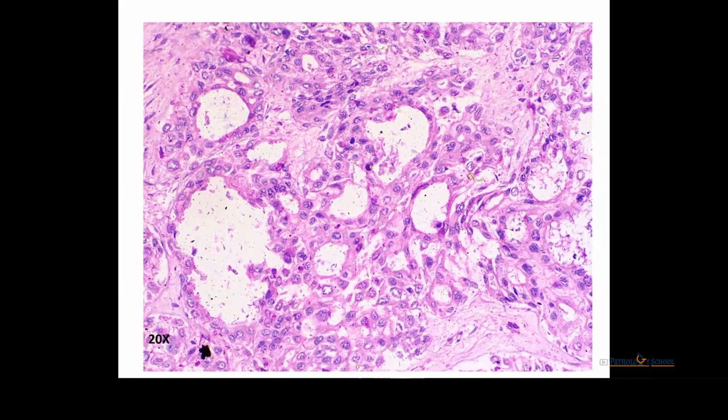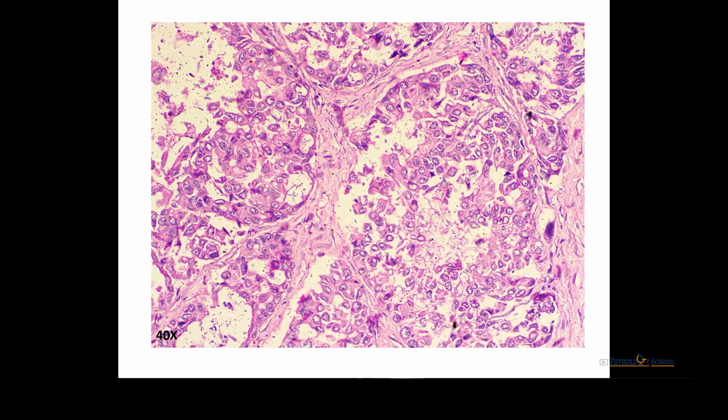They have a high N/C ratio, vesicular nuclei, prominent nucleoli, and eosinophilic cytoplasm. The mitosis is not very brisk. It is infrequent, though a few atypical mitoses are seen.